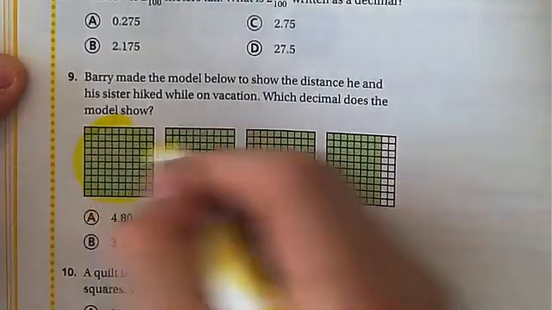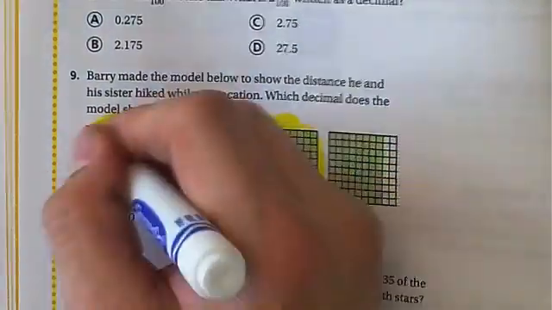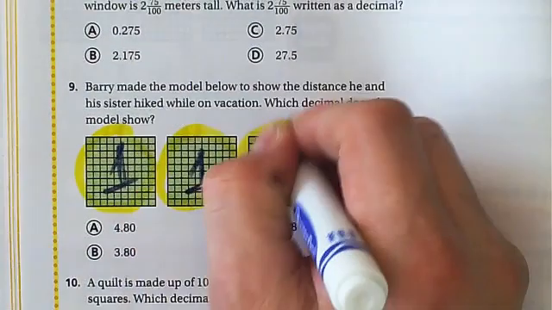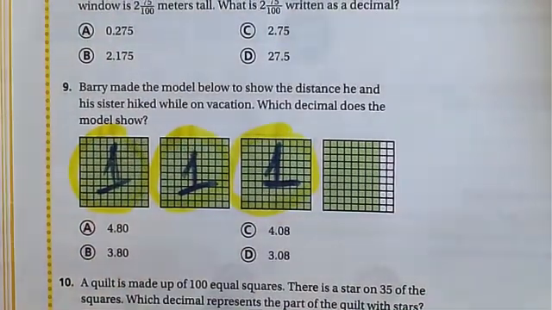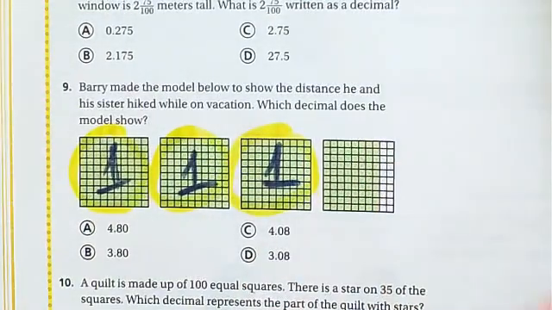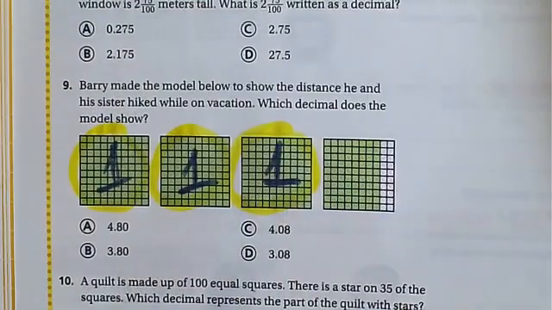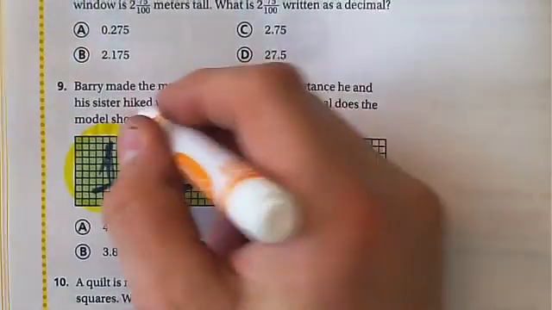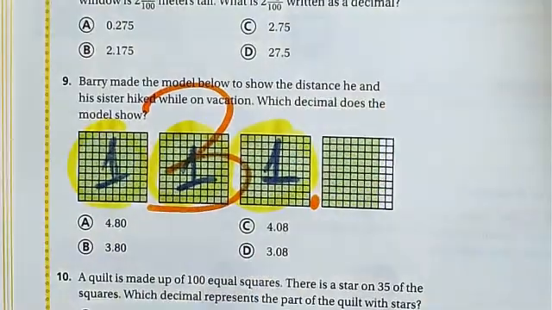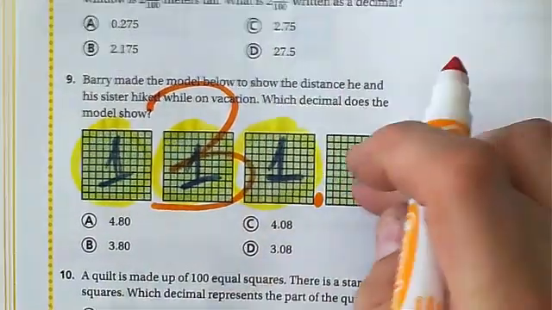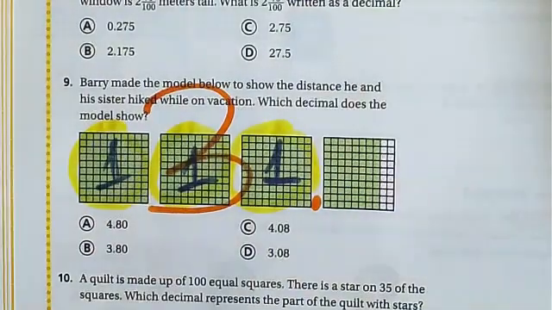Each one of these is a whole. So this is one whole, one whole, one whole. If these are one wholes, I have to look for anything that's got three wholes in it. This one right here is not a one whole, so I'm going to have three wholes here, and my decimal is going to separate the wholes from the thing that is not a whole.